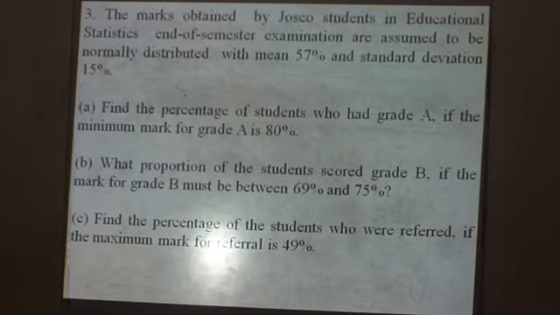Now let's look at the third example. This also is another situation. The marks obtained by JOSCO students in educational statistics end of semester examination are assumed to be normally distributed with mean 57% and standard deviation 15%. A. Find the percentage of students who had grade A if the minimum mark for grade A is 80%.